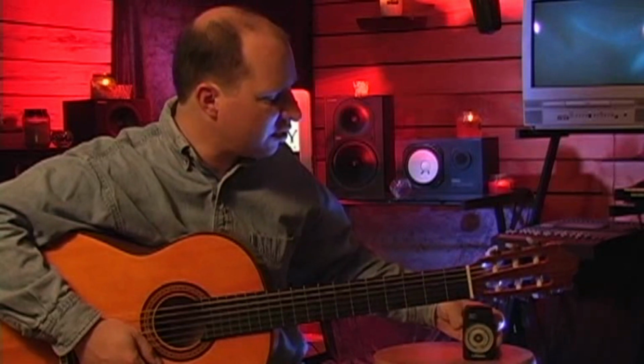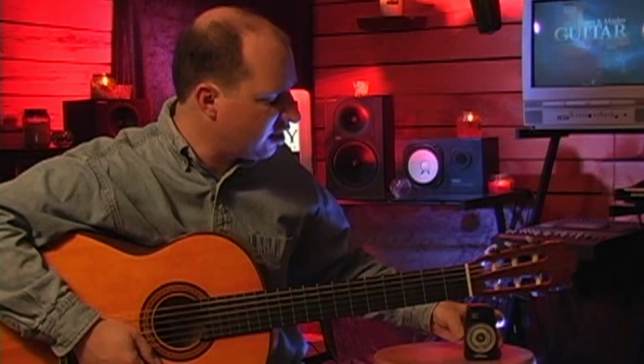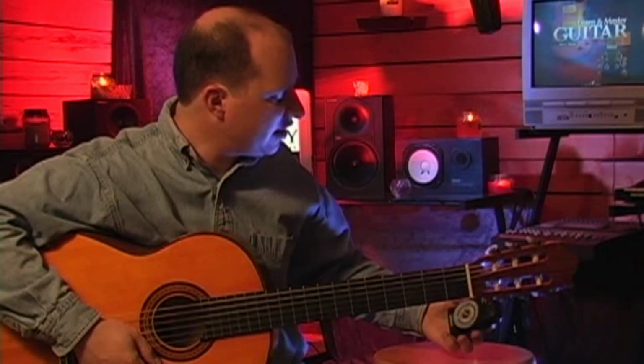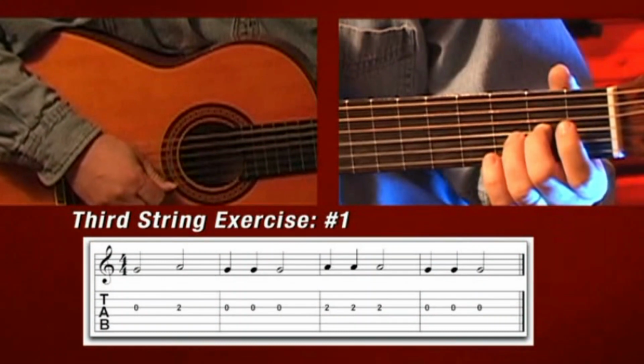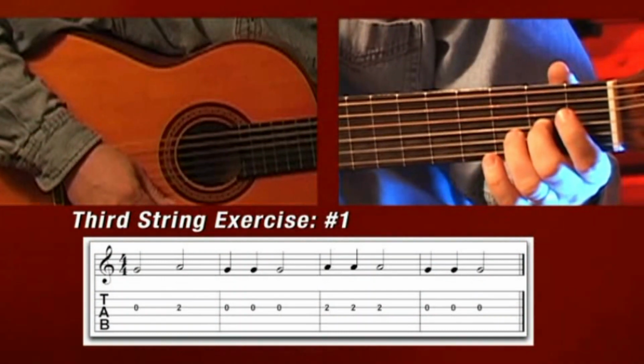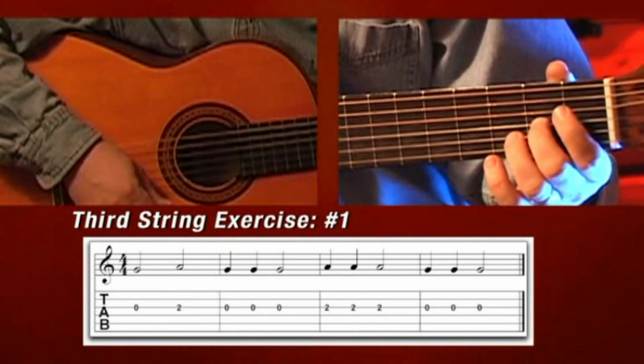I'm going to work with a metronome like we talked about in our guitar tips section, just so you can see how working with the metronome really pays off. My metronome is set to about 66 beats per minute right now. And let's go through third string exercises. We're going to go through the first one. Remember our notes on the third string? G and A. Let's play it together. Number 1, third string exercises. Ready? Go.